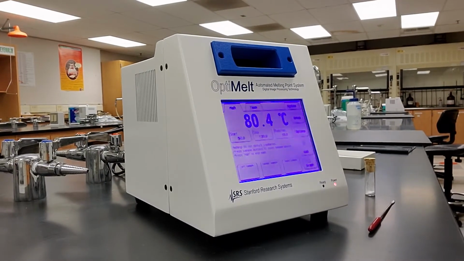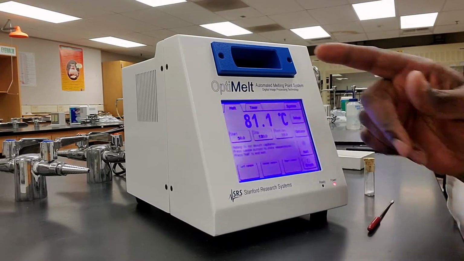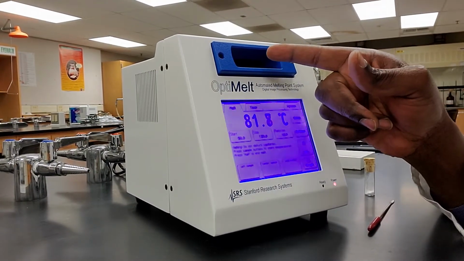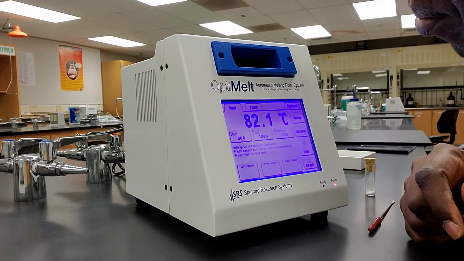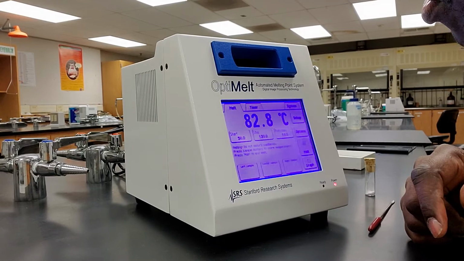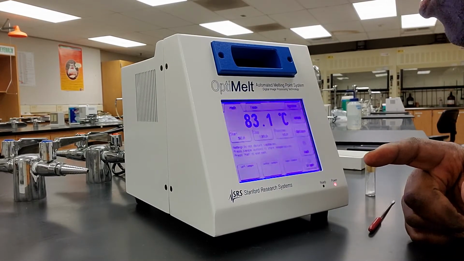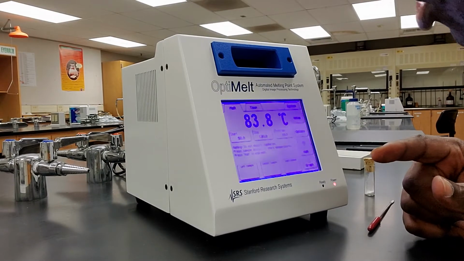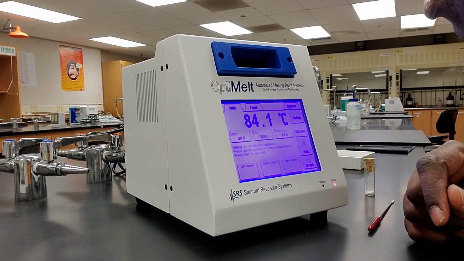All right. So we're going to wait for the temperature to climb. So the temperature has risen to 80.6 degrees right now, but I can see that the sample is still a solid. When I look through this magnifying glass here, I can see that the sample is still a solid. And so I'm just going to keep observing the sample. Immediately I see the first sign of the solid becoming a liquid, I'm going to press that center button.